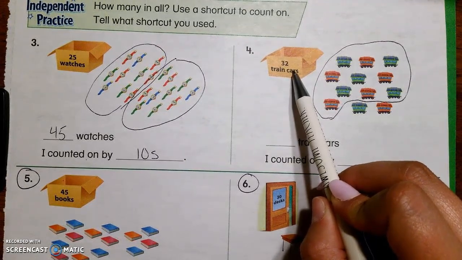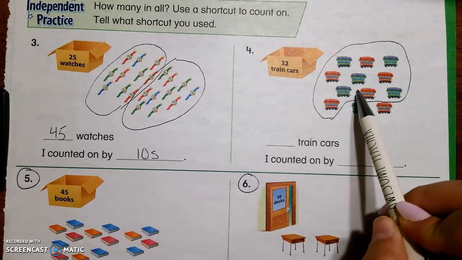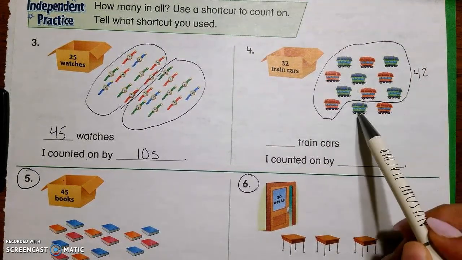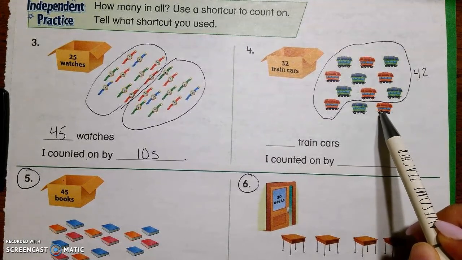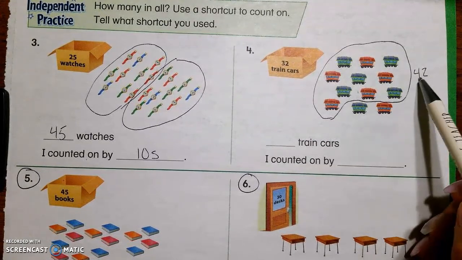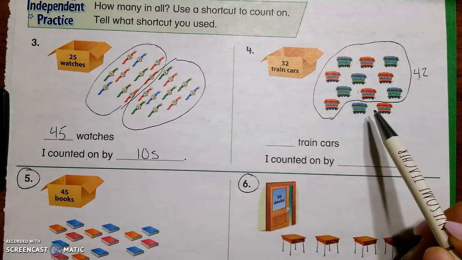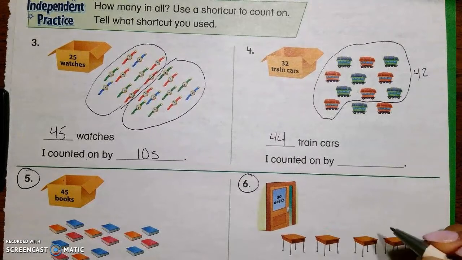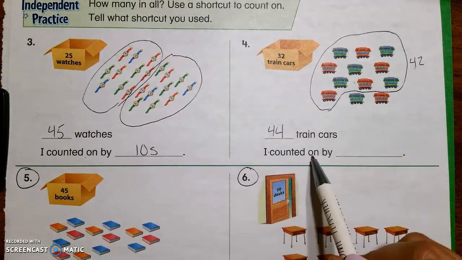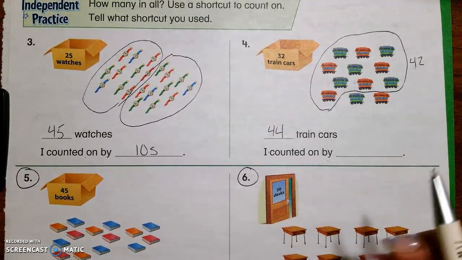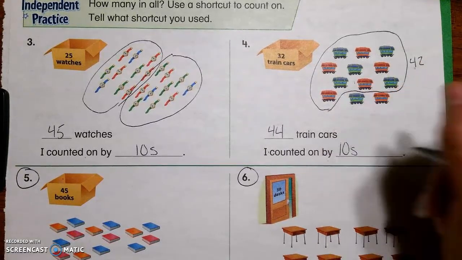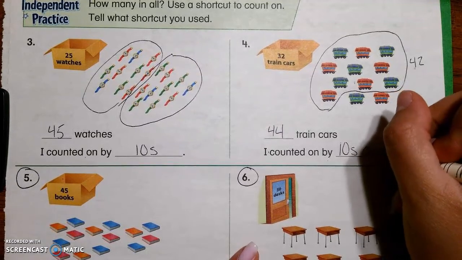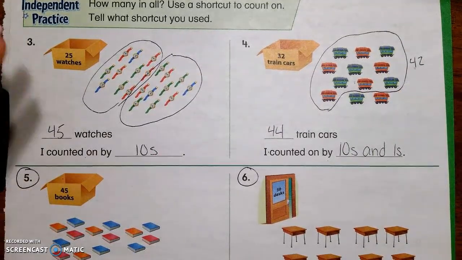So I've got 32 train cars. And I'm counting by tens. So 32, 42. So I'm going to write 42 on the side so I don't forget. I got 42 and I got 2 extras. So I'm going to count by ones. 42, 43, 44. There's 44 train cars. Did we count by tens? We sure did. So I'm going to write tens. Did we count by ones? Sure did. So I'm going to write and ones.